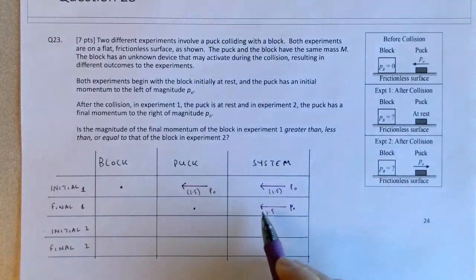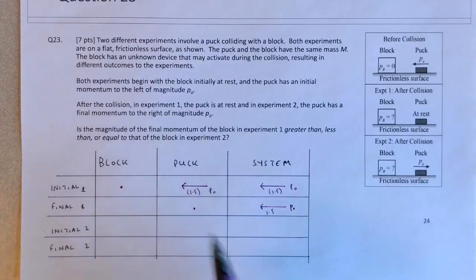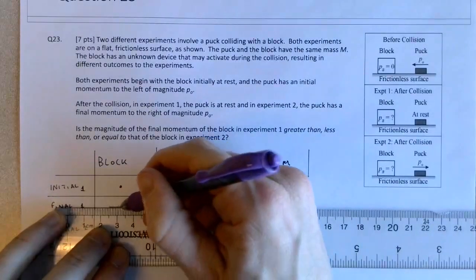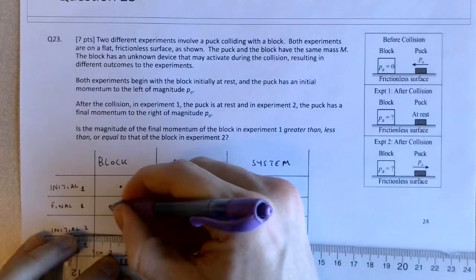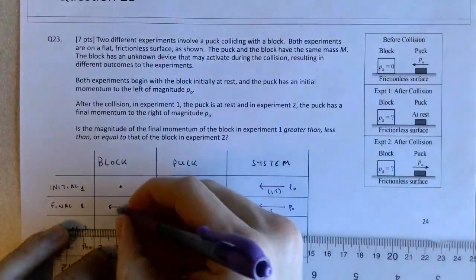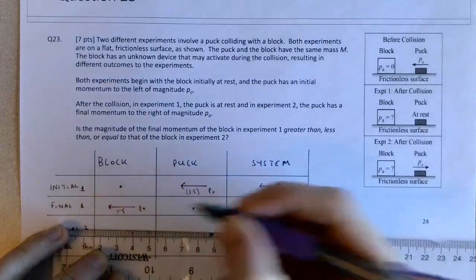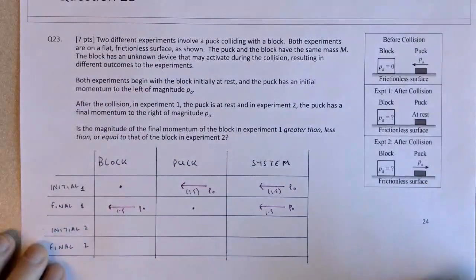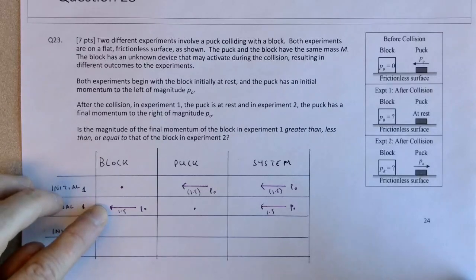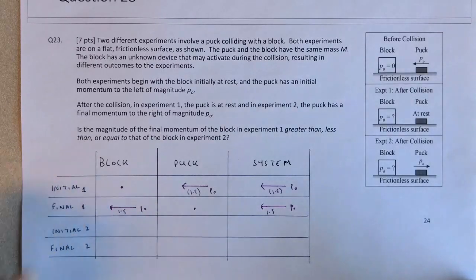So if the momentum of the system is 1.5 and the puck has no momentum, the block has to carry 1.5 units of momentum. Again, this 1.5 is completely arbitrary, it's just a unit on my ruler. I wouldn't read into it too much. It's just p0. So this is the momentum of the block in experiment 1, as I mentioned in the early part of the video.